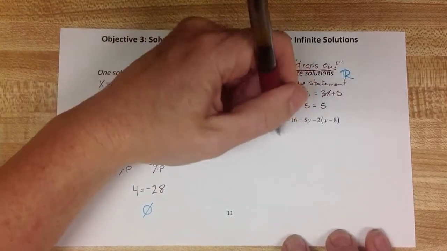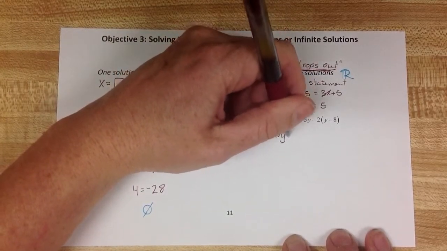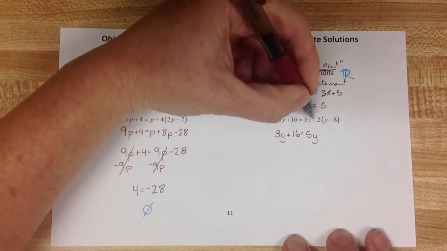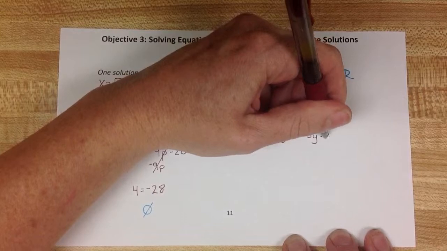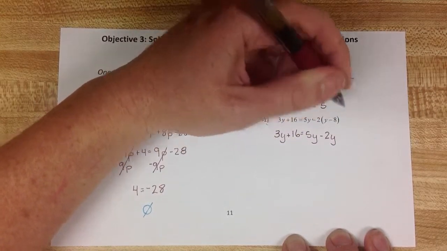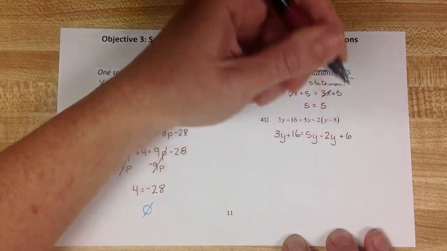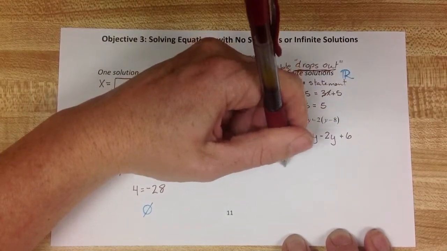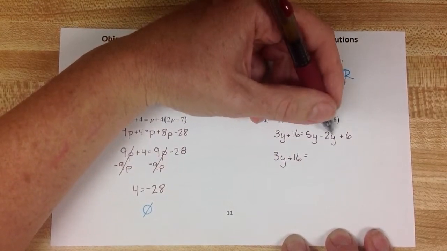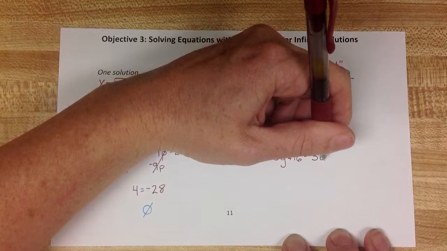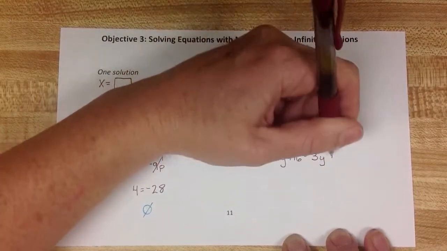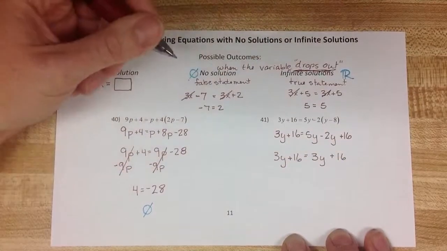Let's look at one more example. 3y plus 16 equals 5y. I'm going to distribute that negative 2 through, so I have a negative 2y, and a negative 2 times a negative 8 is a positive 16. I combine my like terms on the right side. 5y, take away 2y, leaves me with 3y. Oops, I said 16, I think I wrote 6, plus 16.